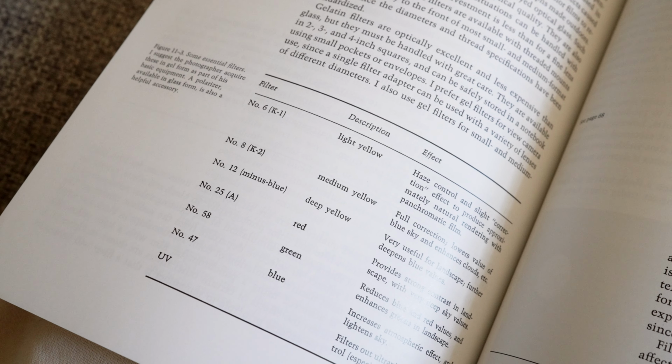The book also talks about other filters too, but I'll let you guys read that. And it also says that it talks about filters more in depth in The Negative, which I'll be reading very soon.